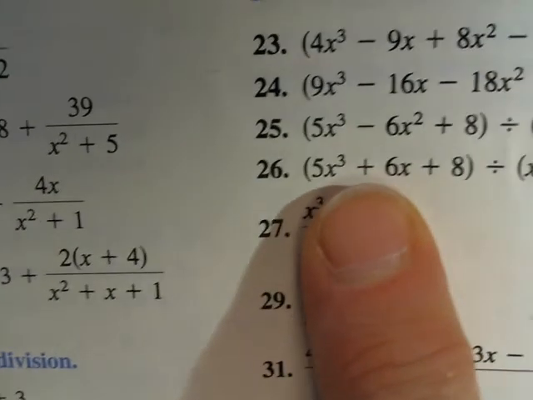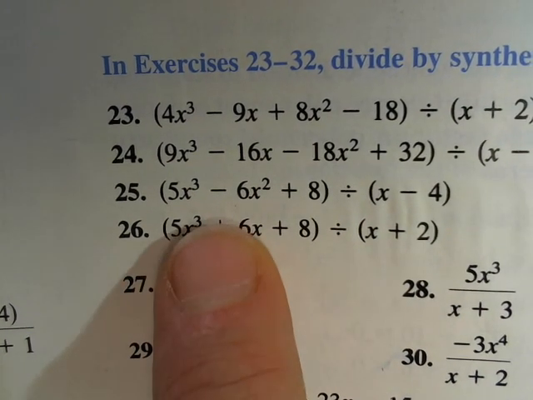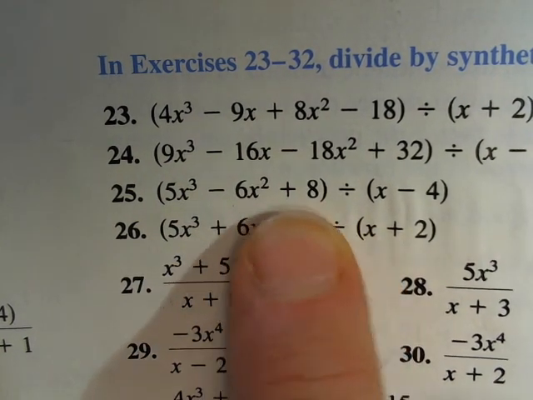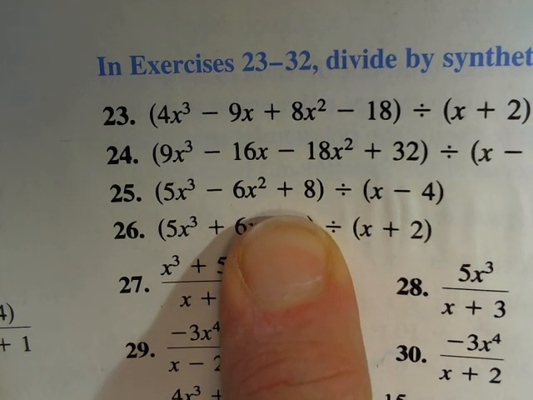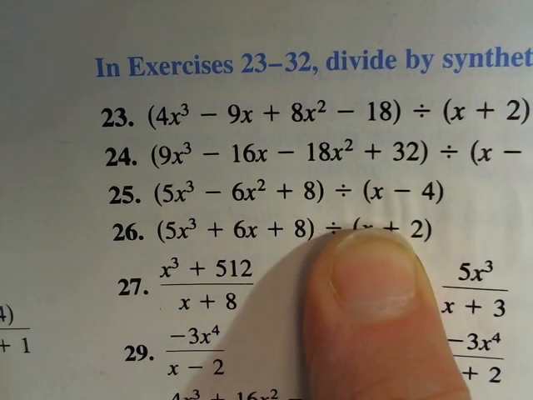Number 25. Use synthetic division to divide these two polynomials. Synthetic division, 5x cubed minus 6x squared plus 8 divided by x minus 4. Number 42.